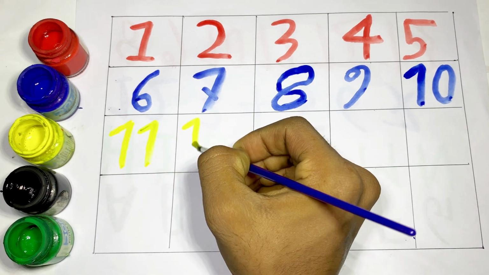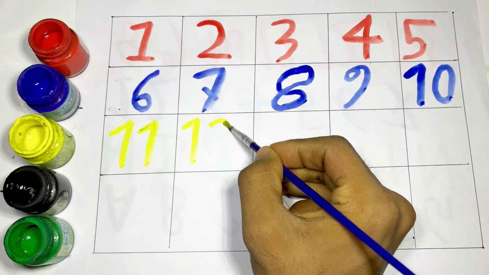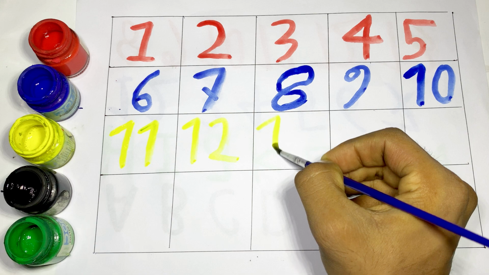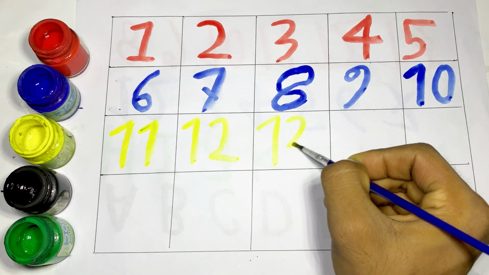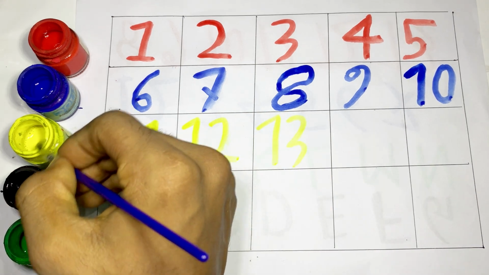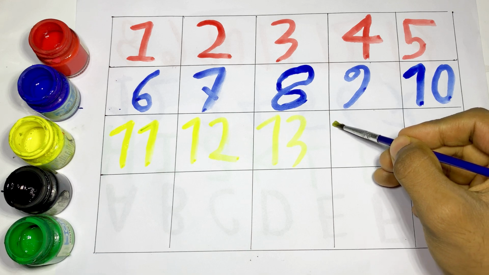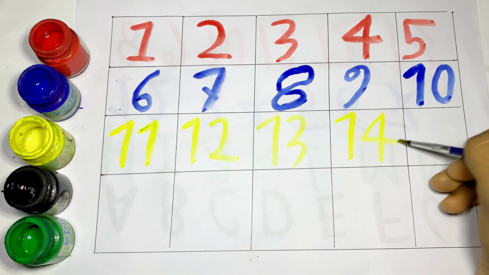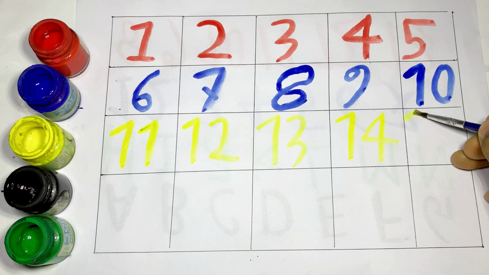12. The number 12. 13. The number 13. Kids, again use yellow color and draw 14. The number 14. 15. The number 15.